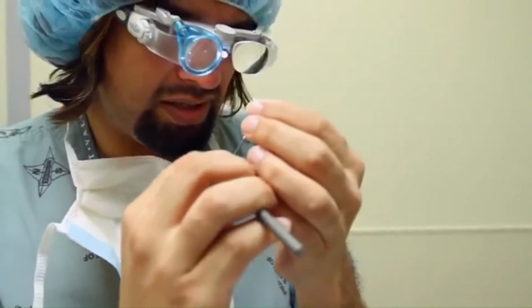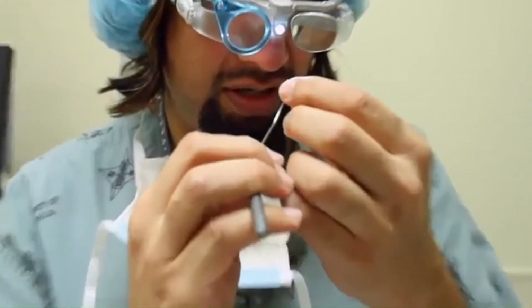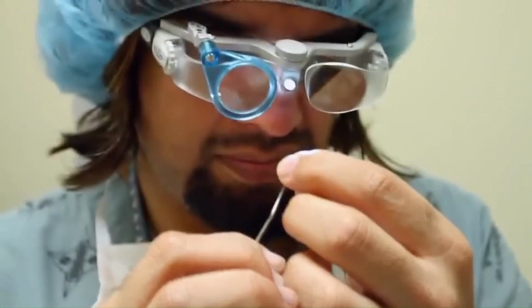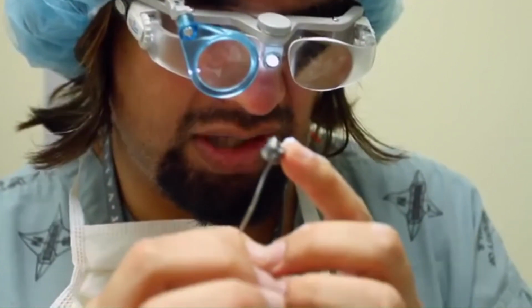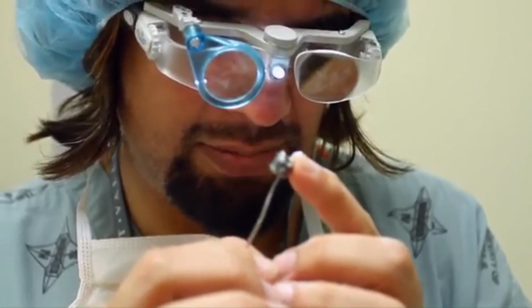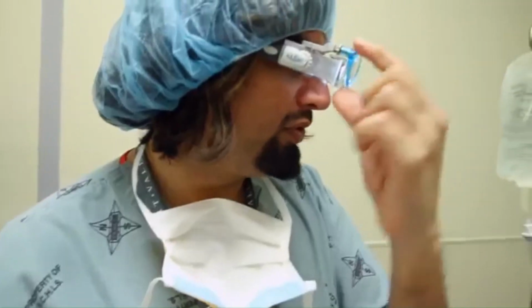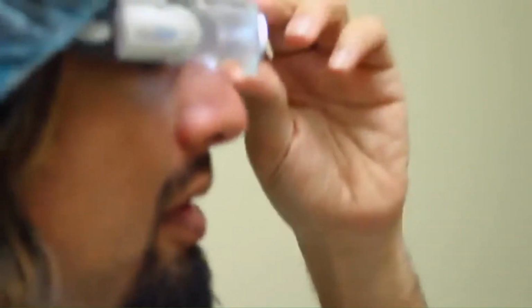Looking through my little magnifying lens, I'm setting the marker to my steep axis here. I can move the magnifying lens out.